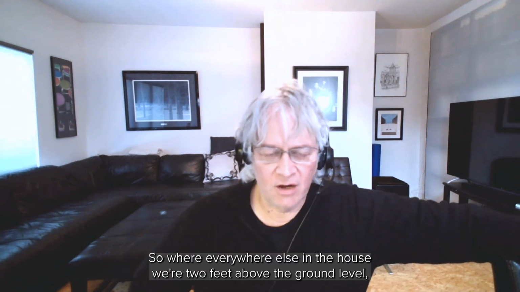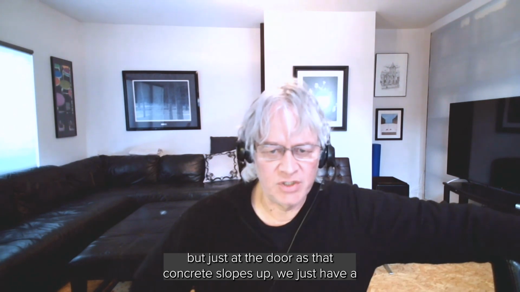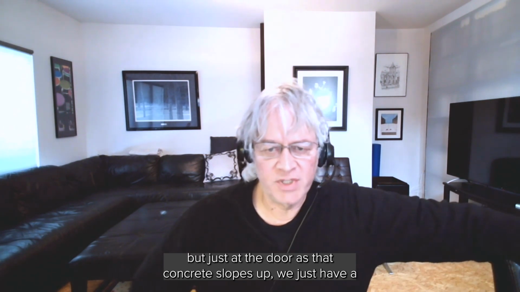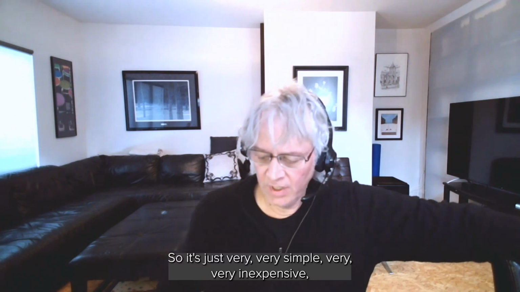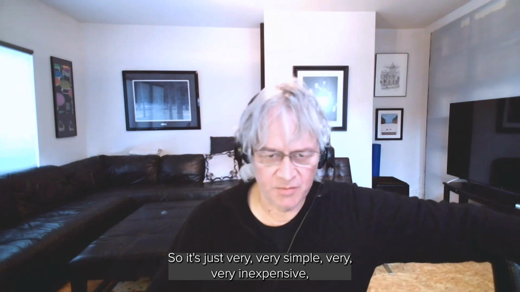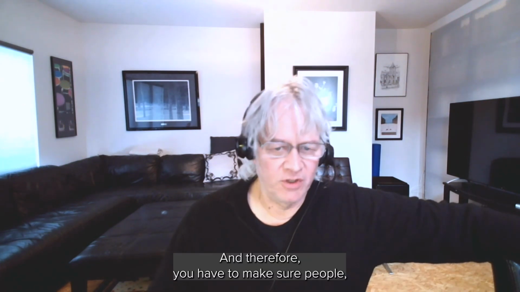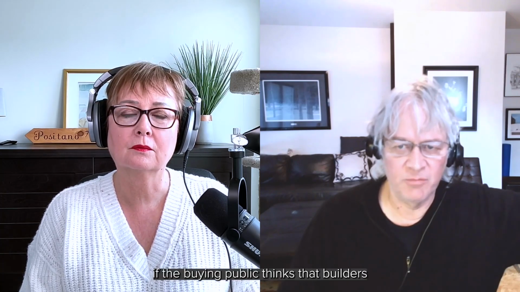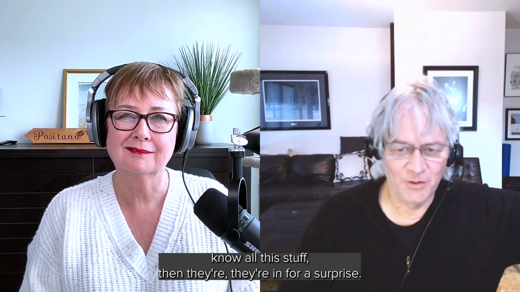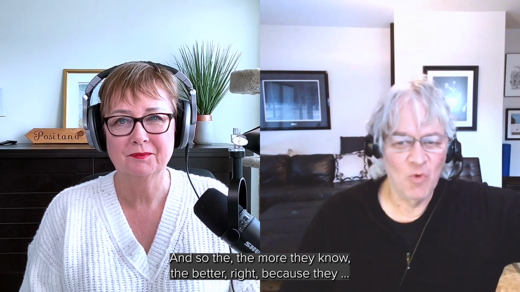Everywhere else in the house, we're 2 feet above the ground level, but just at the door, as that concrete slopes up, we just have a waterproof membrane that separates the floor from the exterior. So it's very simple, very inexpensive, but not commonly done, and therefore you have to communicate that to people. If the buying public thinks that builders know all this stuff, they're in for a surprise. And so the more they know, the better.